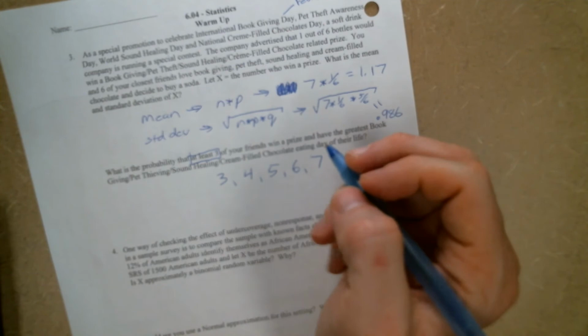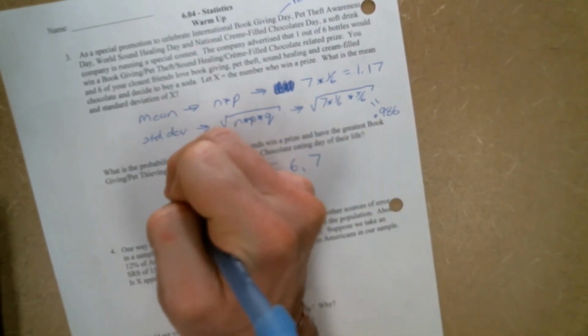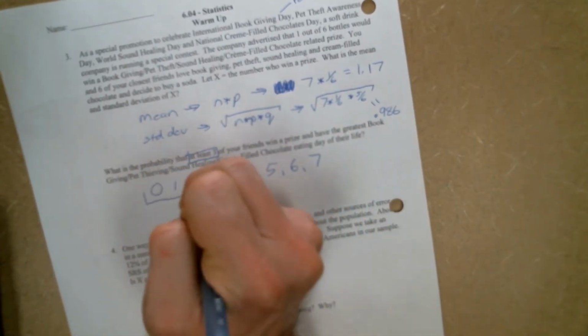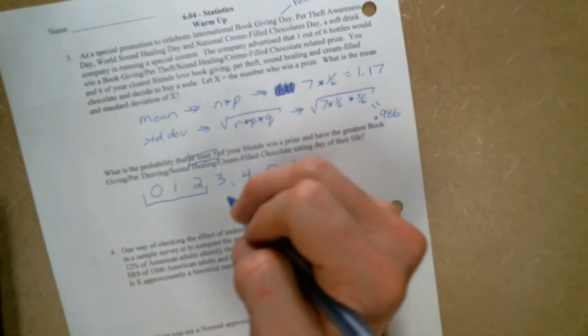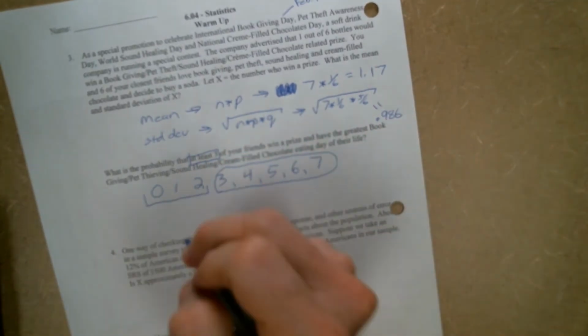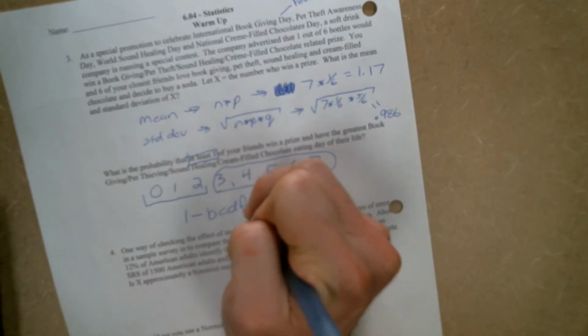So if we're doing at least 3, that means we need to take away 2, 1, and 0. If we're able to get rid of 2, 1, and 0, what's left over will be the 3, 4, 5, 6, and 7 that we actually want. So that's going to be 1 minus binomial CDF.